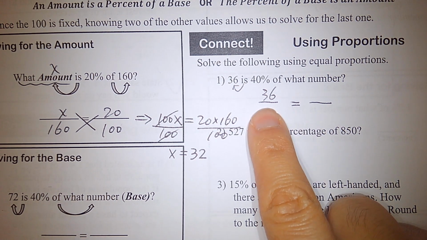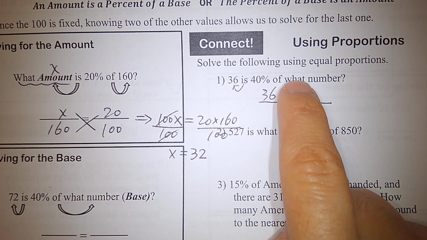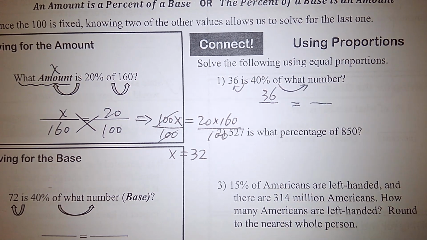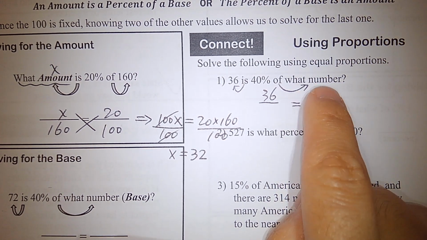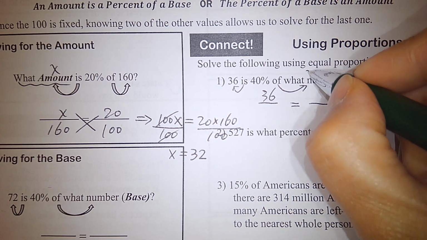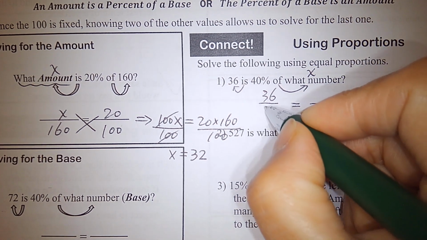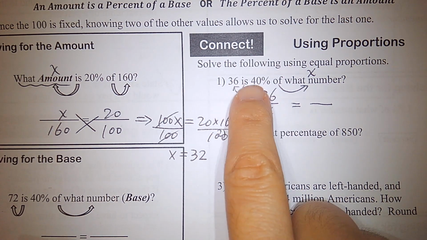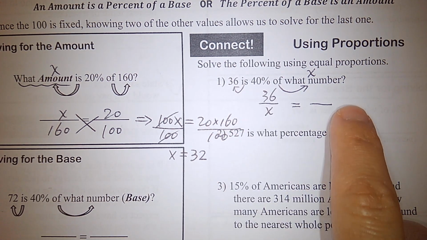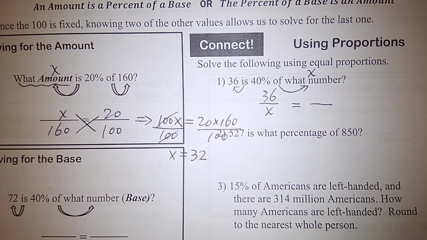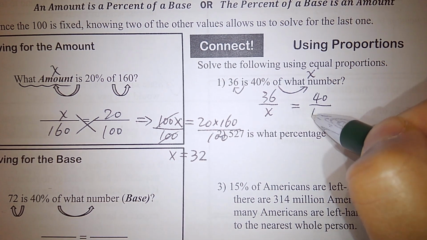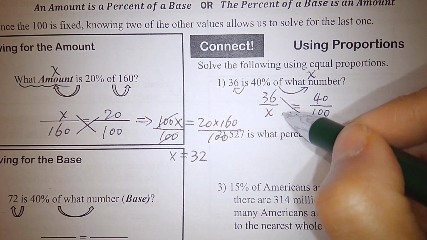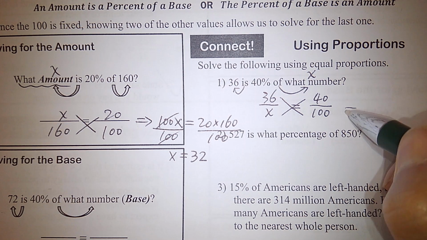Do we know the base? No. "Of one number" is associated with the base, right? We don't know it, so we let this number be X. And 40% in a fraction way, how do we write it? 40 out of what? 100. Can you please cross multiply and tell me your final answer for X?